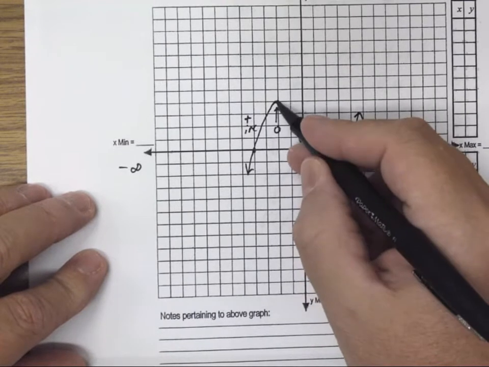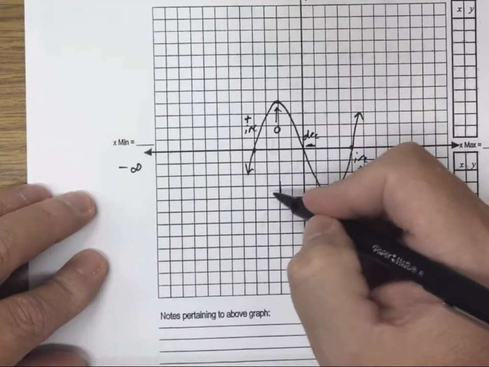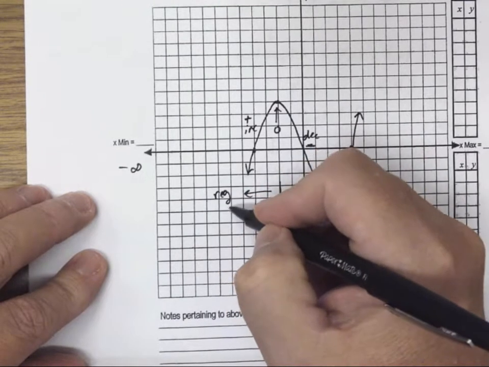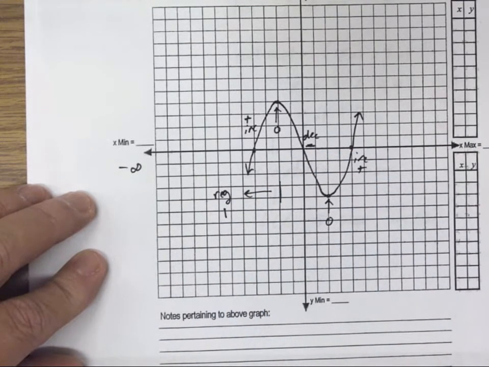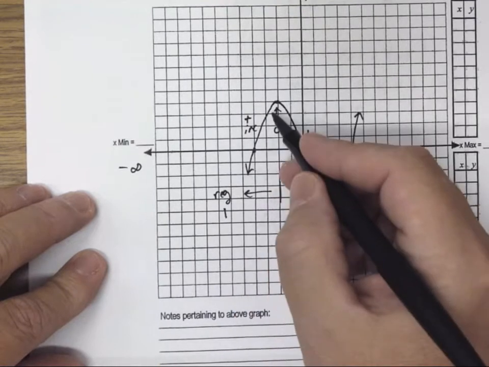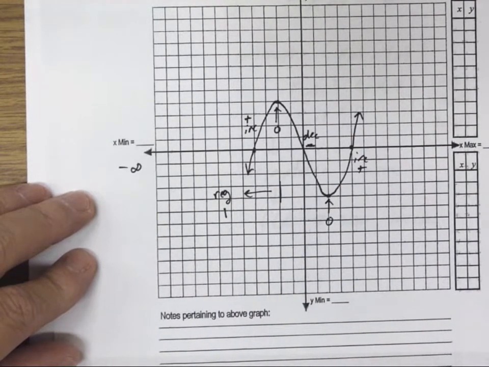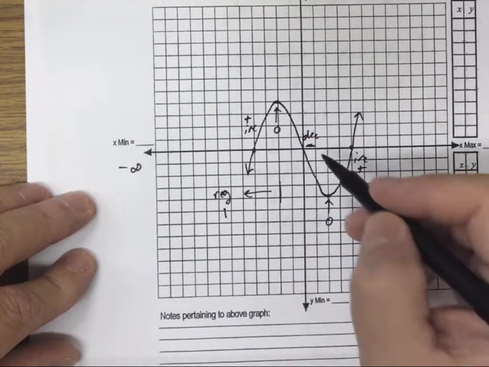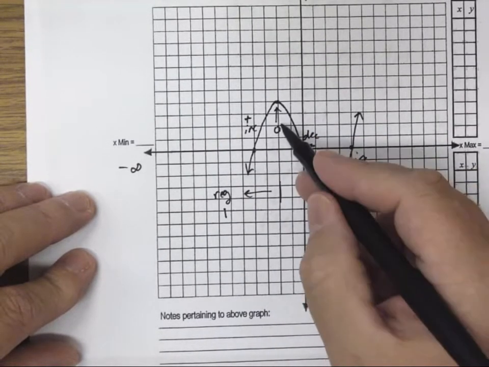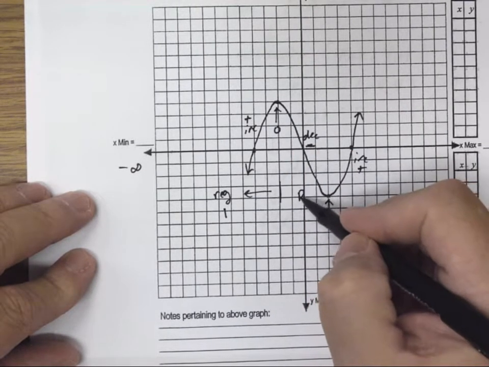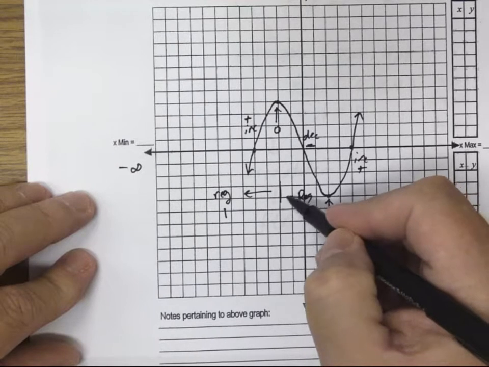So what I like to do is, at this critical point, we call this region 1, because within region 1, the graph is always increasing, which means the slope is always positive. It's not going to change. Now region 2 is from this critical point to this critical point. So this is region 2.